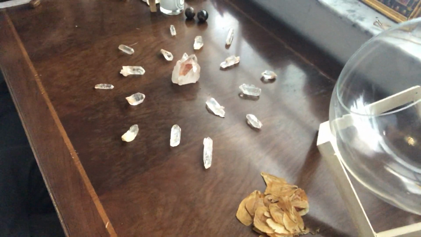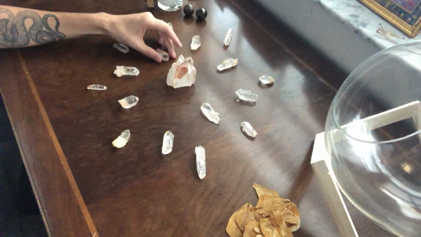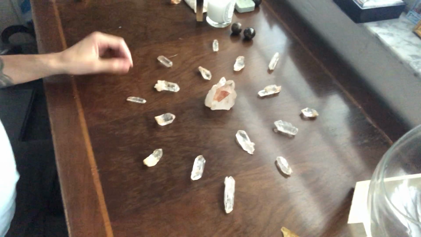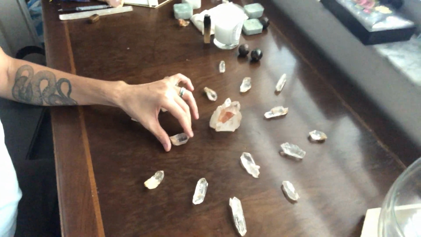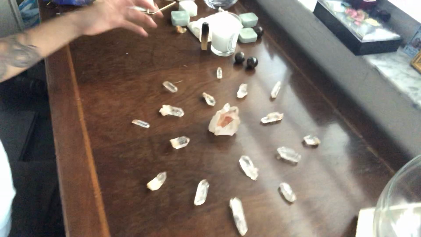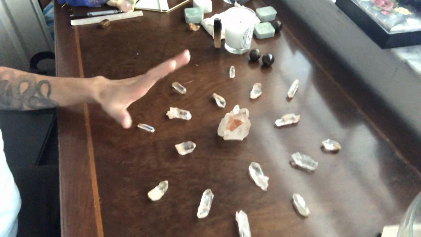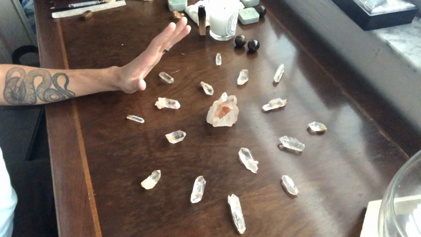If you have wands like this, you can place them either looking towards the crystal or looking outside, depending on if you wanna channel your energy towards the crystal that you're working with, or if you wanna send energy towards the universe. So that's how you place your crystals. And then you can also place other types of crystals. It doesn't really have to be just quartz. You can use any type of crystal you have.